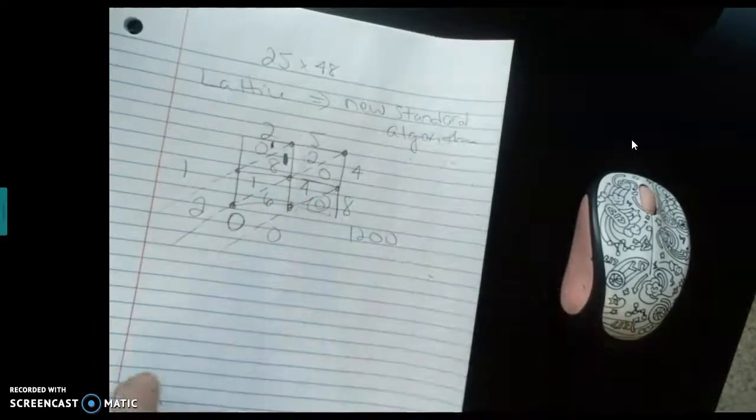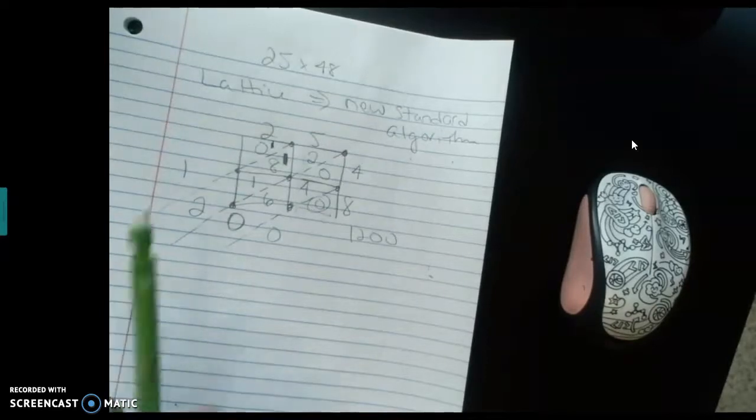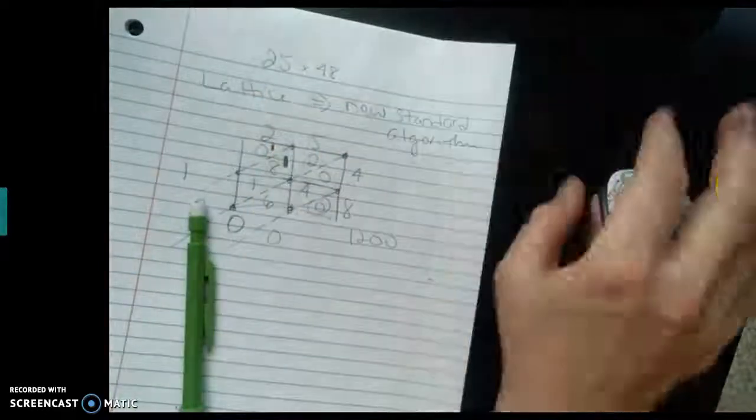All right, those are our main methods for now. We do have a grid method where we use graph paper, okay? But these are kind of the main ones for now.